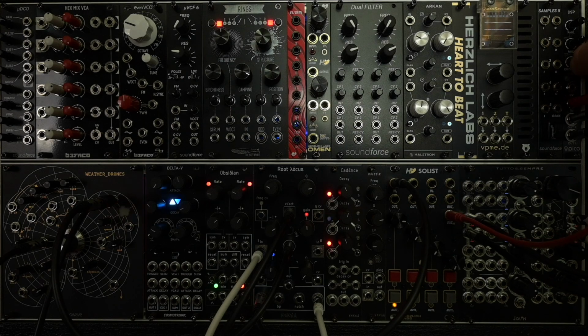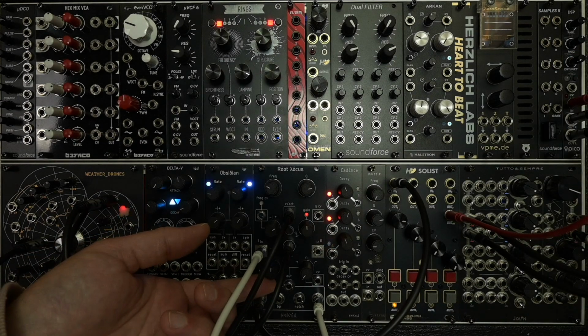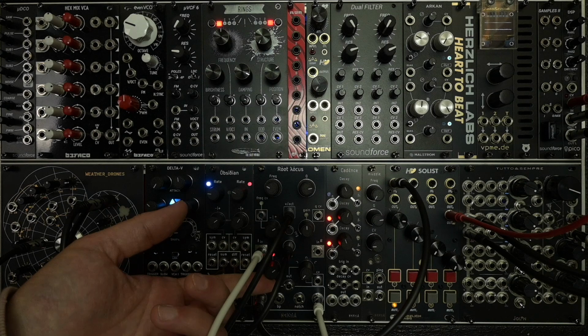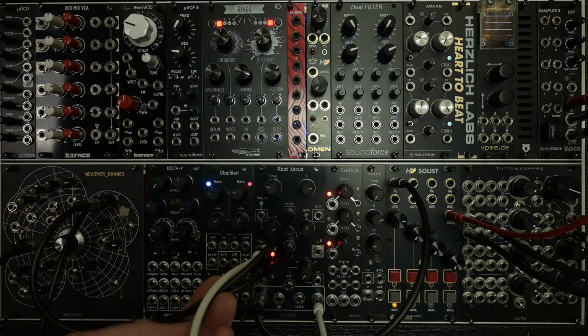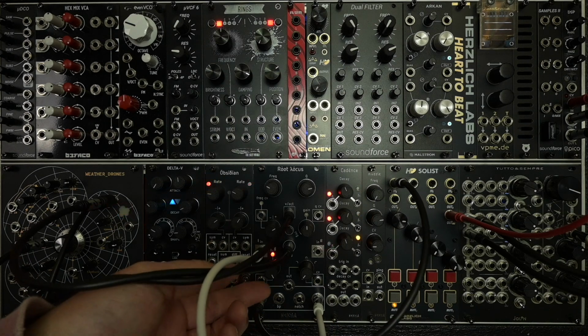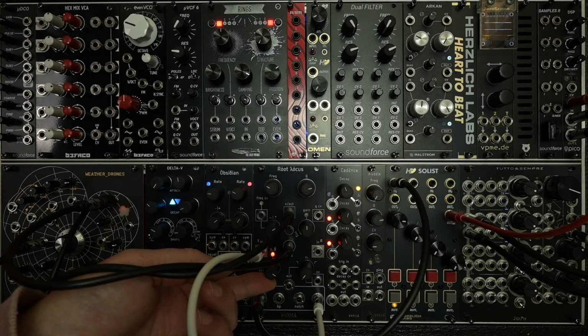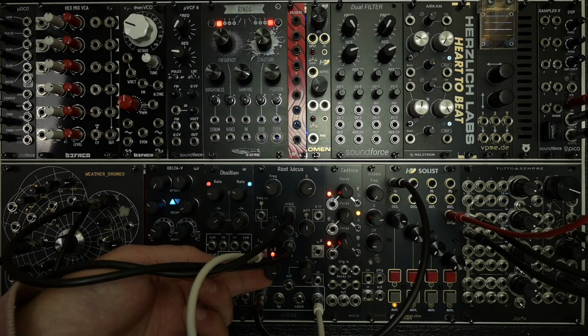Let's kill the reverb, or the delay, I should say. So with this knob turned to the right, we're not getting any of the high-pass output into the signal, but when I turn this to the left, we slowly introduce it.